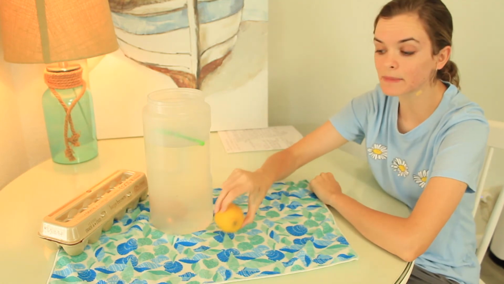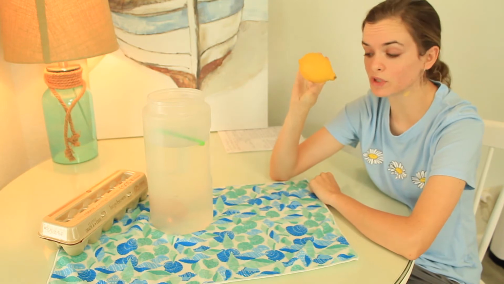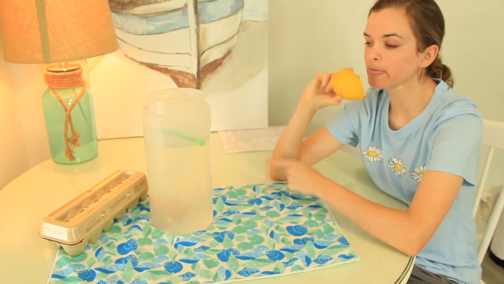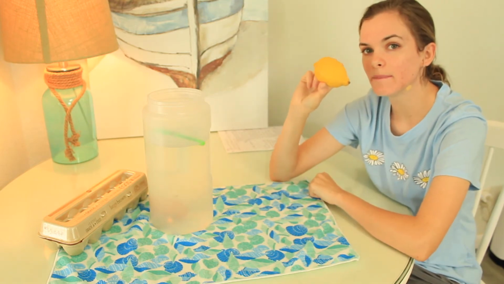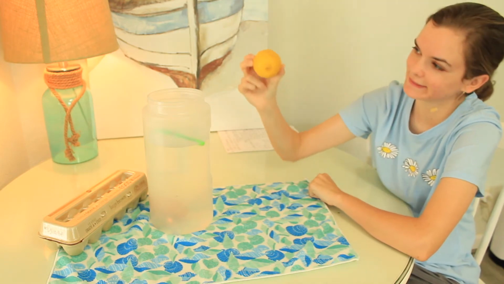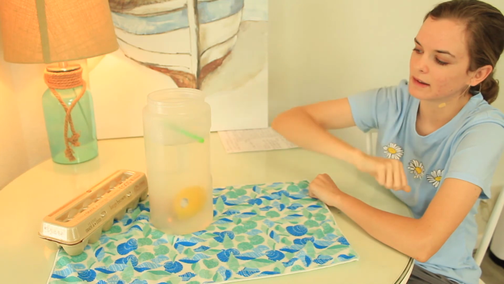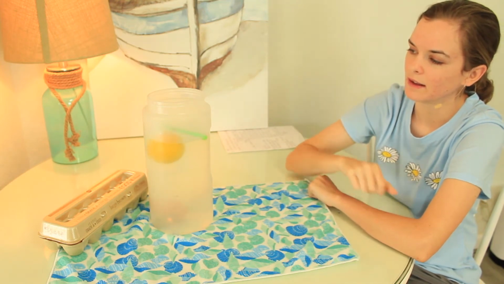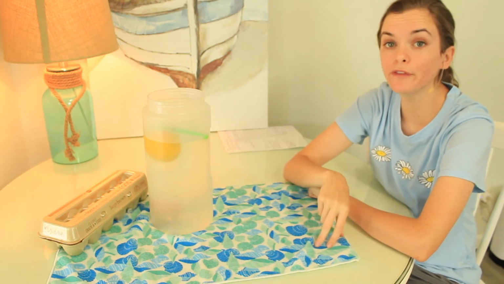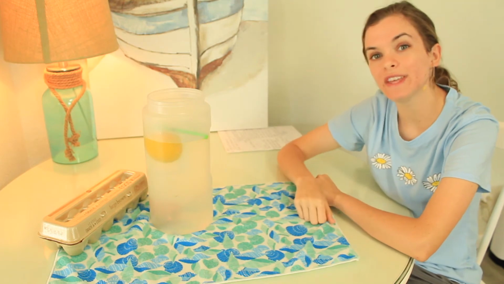And my last item that we're going to test is my lemon. Do you think my lemon will sink like my spoon and egg, or do you think it might float like my highlighter? Make a prediction. Now let's test that prediction. 1, 2, 3. All right, so my lemon and highlighter both float, and my spoon and my egg both sink.